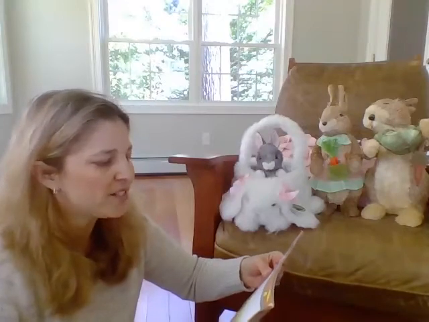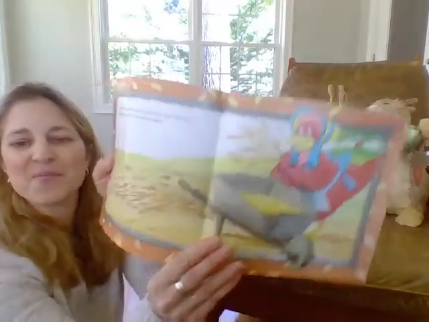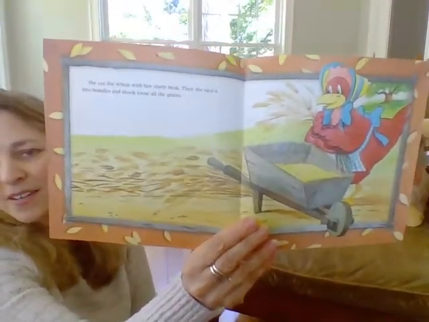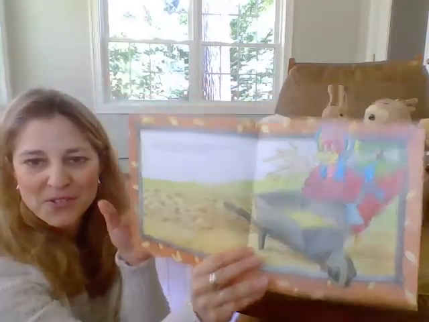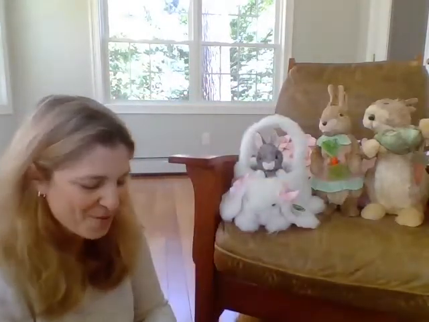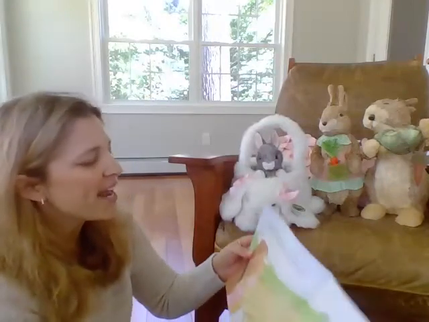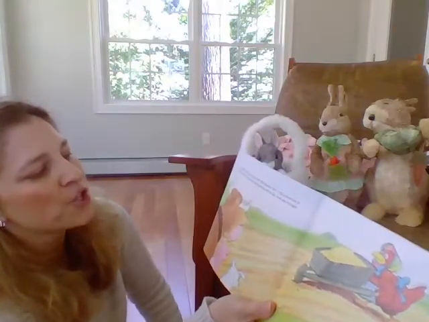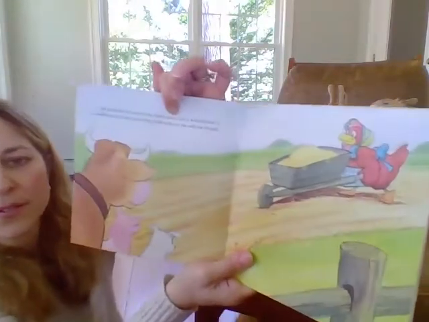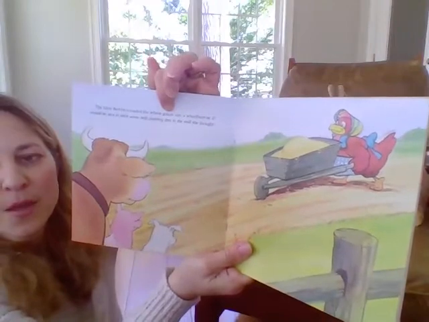And she's doing it all by herself. She cut the wheat with her sharp beak, and then she tied it into bundles and shook loose all the grains. She's working really, really hard. This kind of reminds me of when we get our 10 piles into bundles, and then we tie them with an elastic. The little red hen loaded the wheat grains into the wheelbarrow. It would be nice to have some help pushing this to the mill, she thought. I wonder if the animals will help her.